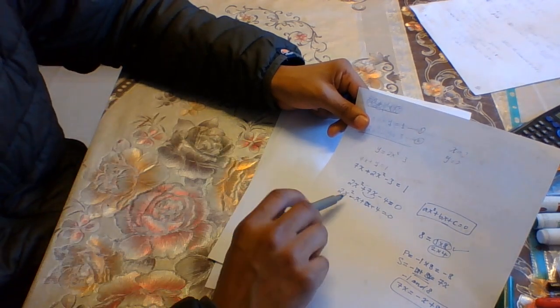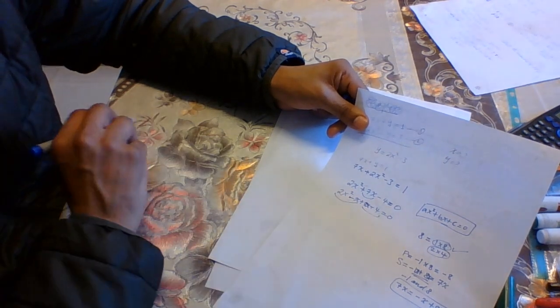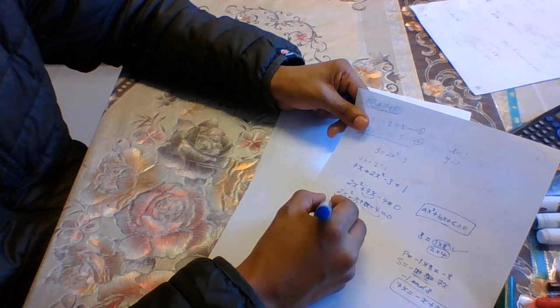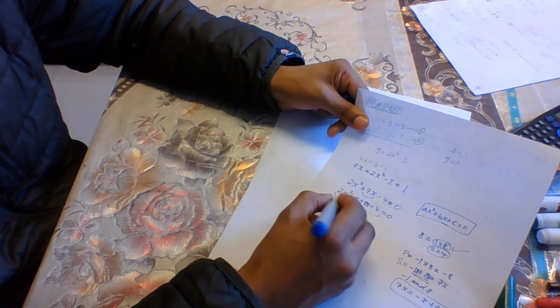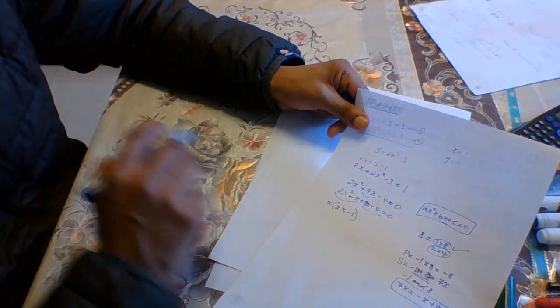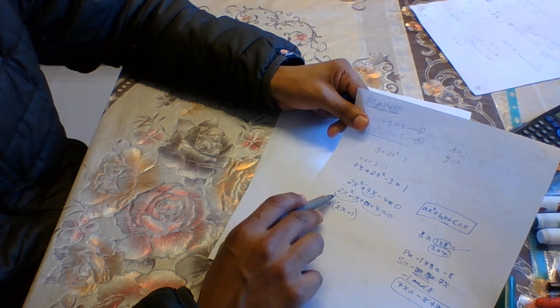Okay, so now take these two and these two together. What is common? x is common. So 2x minus 1, because x times 2x is 2x squared, and x times minus 1 is minus x.